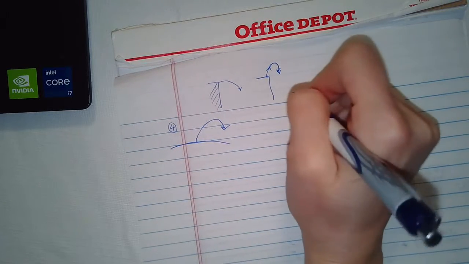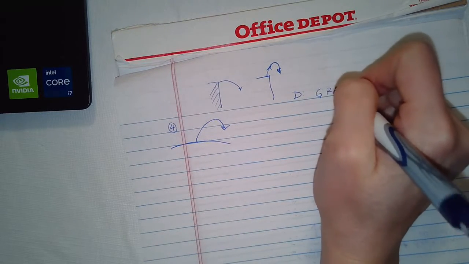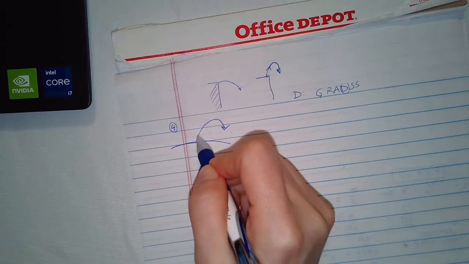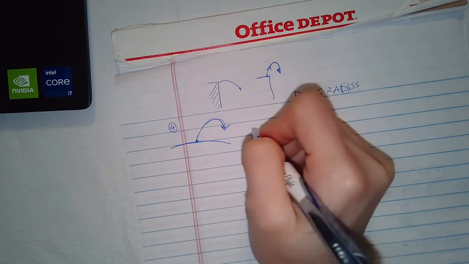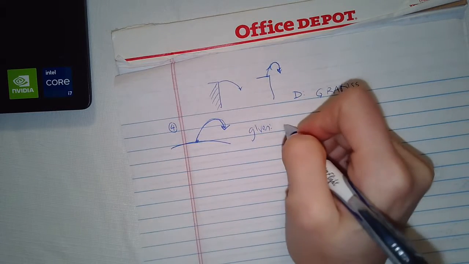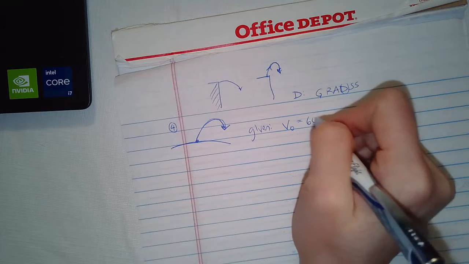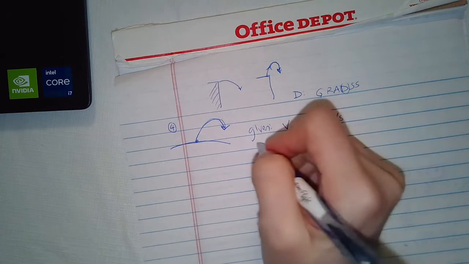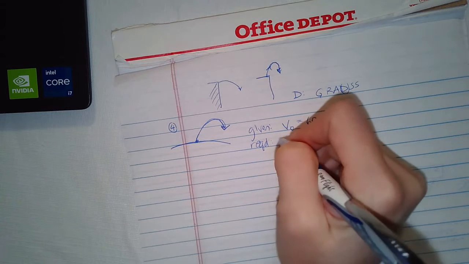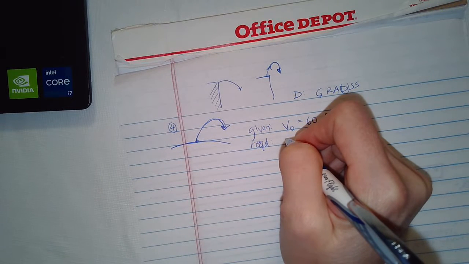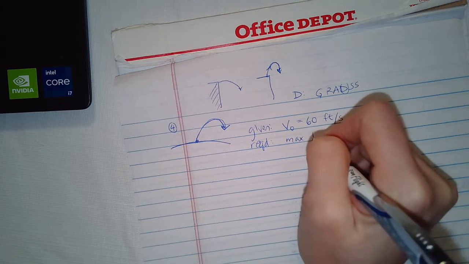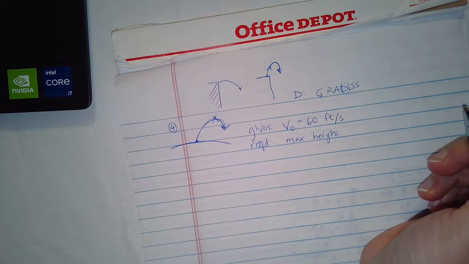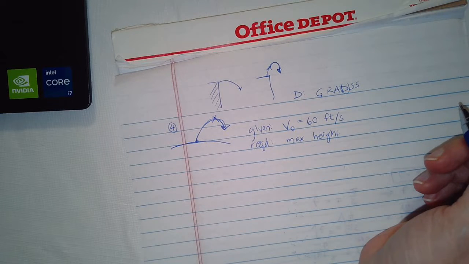So we're going to use the same approach, d grads, okay? So here we have the drawing, and it's going to go up and come back down. Okay, given. What are our givens? Our givens here is that the initial velocity is 60 feet per second. And the required is we want to know the maximum height. So that's going to be like this point over here before it starts falling back down. Okay, and then we're going to look at the projectile for Mars.